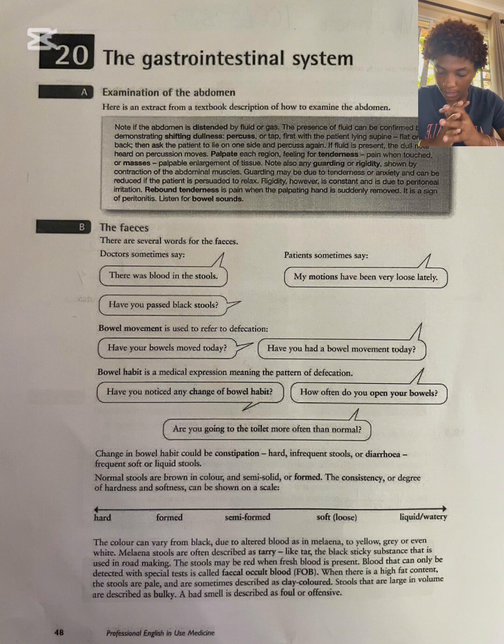The feces. There are several words for the feces. Doctors sometimes say, is there blood in the stools, or have you passed black stools? Patients sometimes say, my motions have been very loose lately. Bowel movements is used to refer to defecation. Have your bowels moved today? Have you had a bowel movement today?